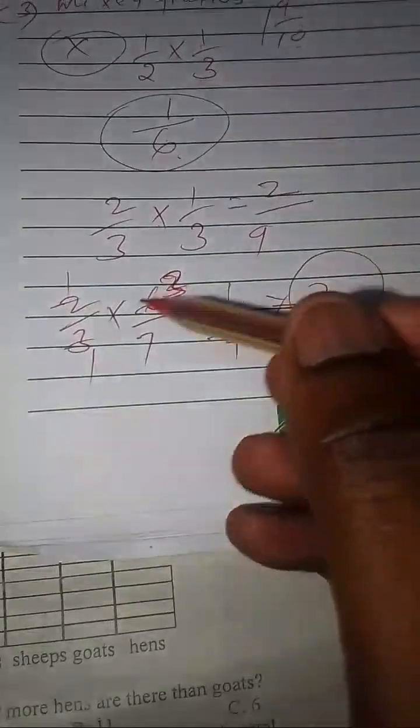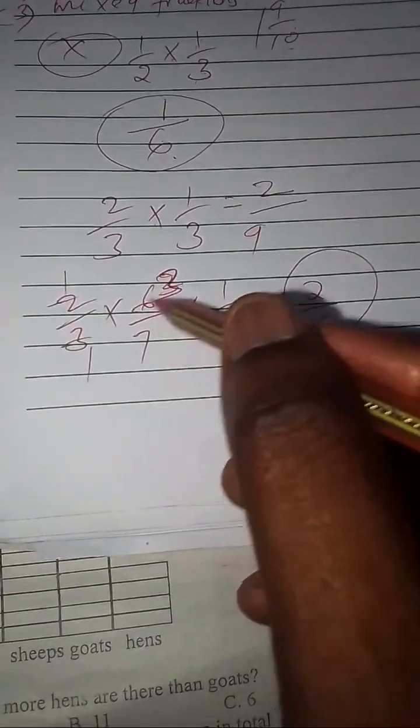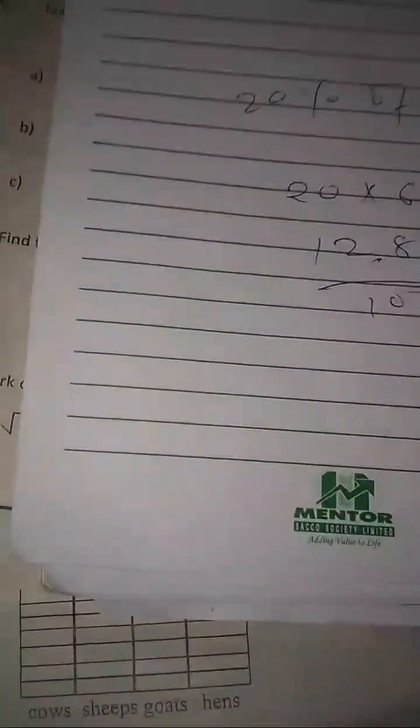2 goes into 6 3 times. Then from there 3 here once, 3 there once. So let's try another example. Another example, we can check this.